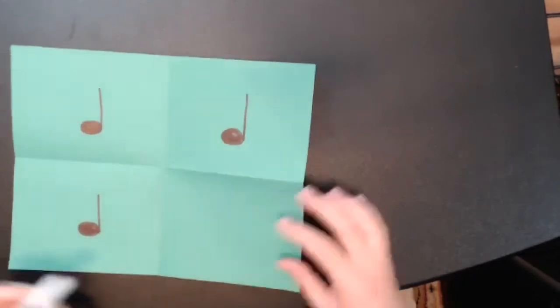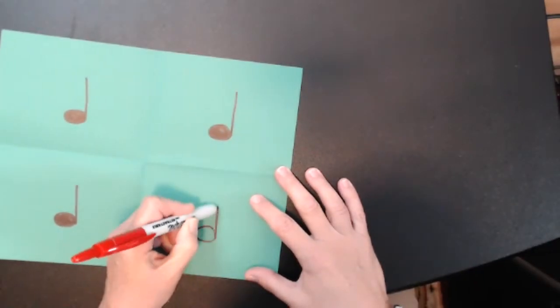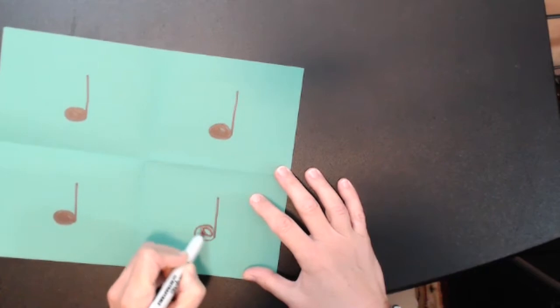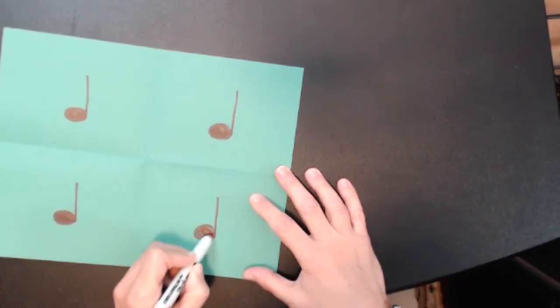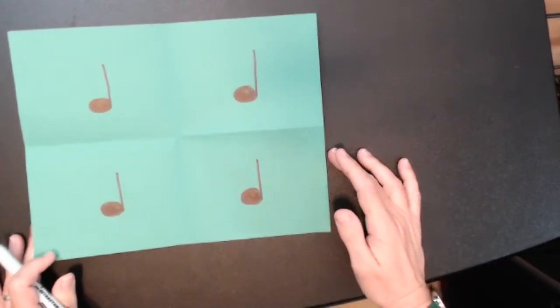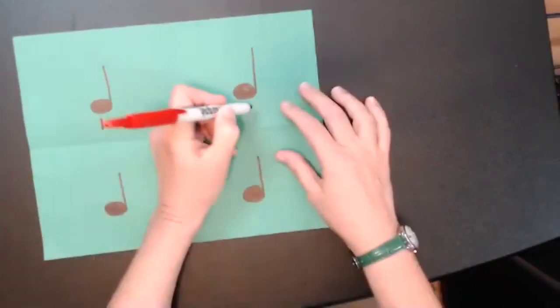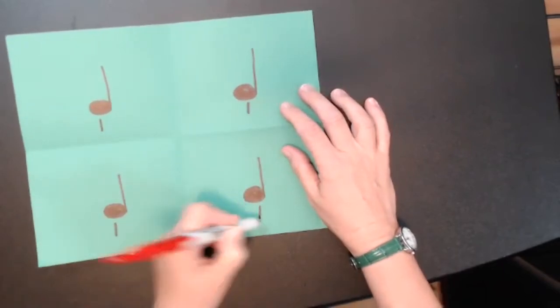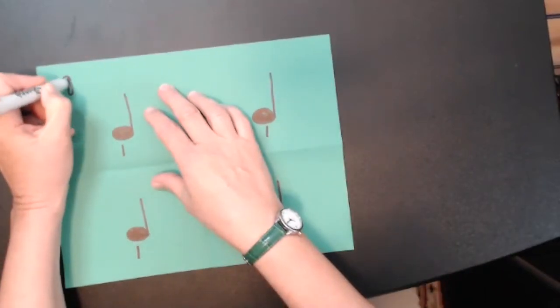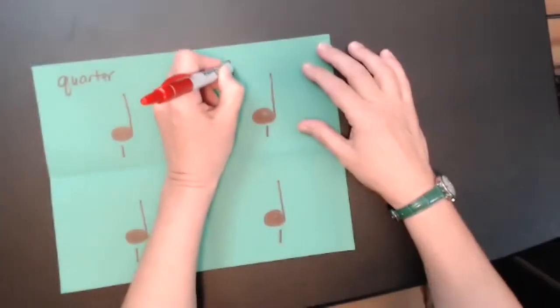I'm going to draw 4 quarter notes on my piece of paper, because we are pretending that 1 piece of paper equals 4 beats. There it is. Quarter, quarter, quarter, quarter. Some teachers count 1, 1, 1, 1. I like to say what it is.